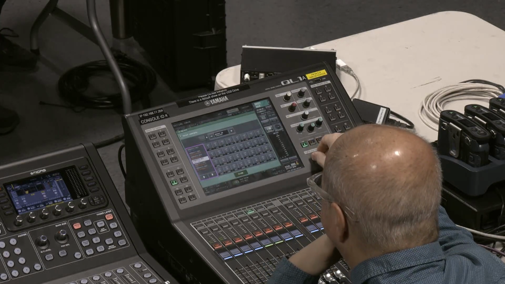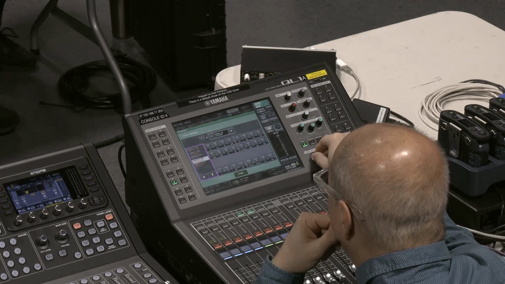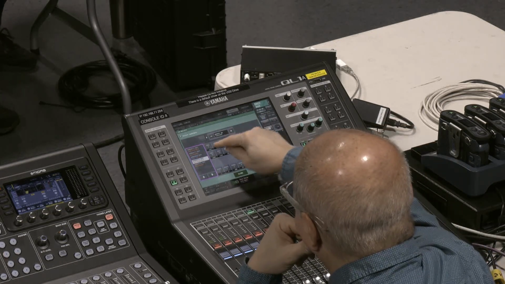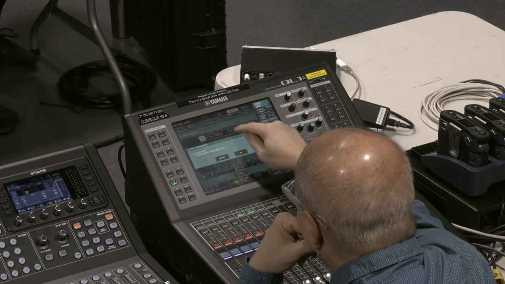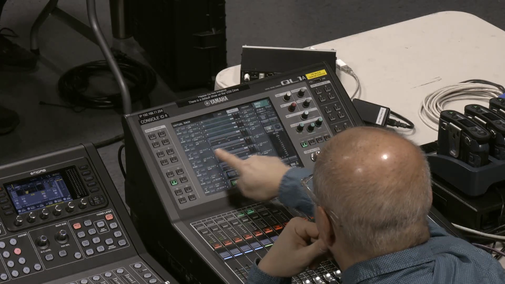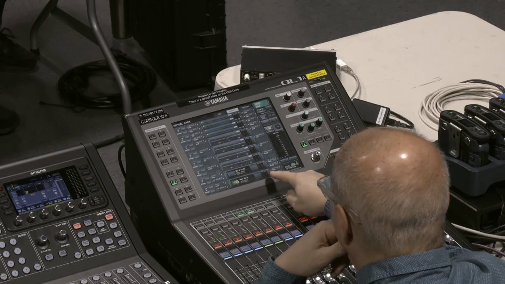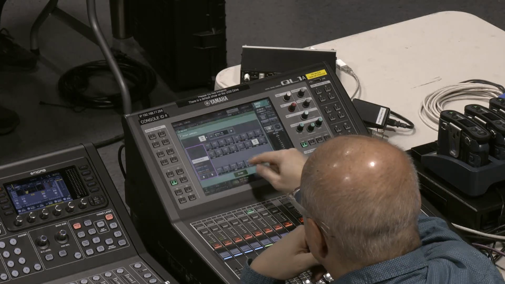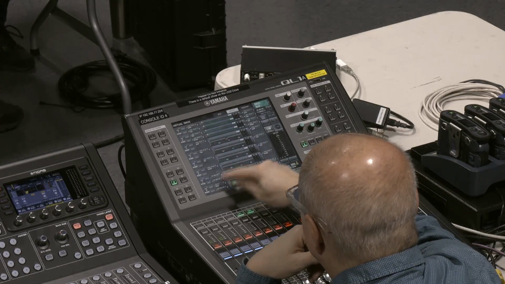So I'm patching these graphics on insert 2 on those same mixes. All right, and then you can see they're inserted there. I'm going to remove this.